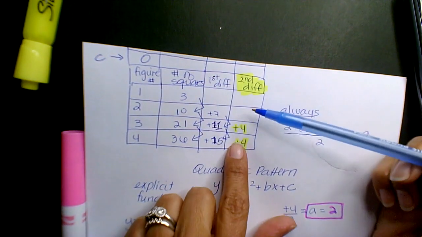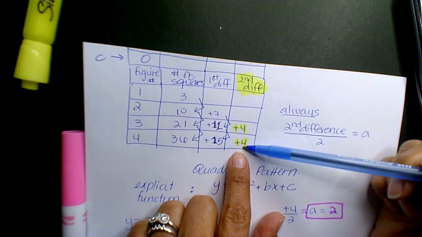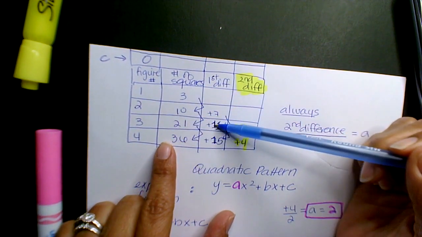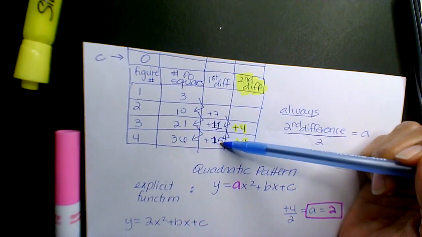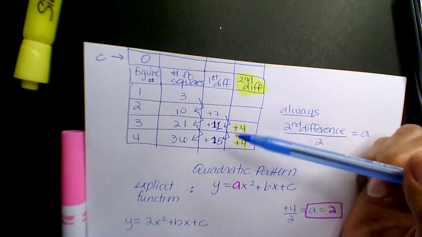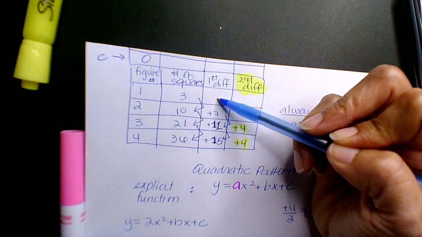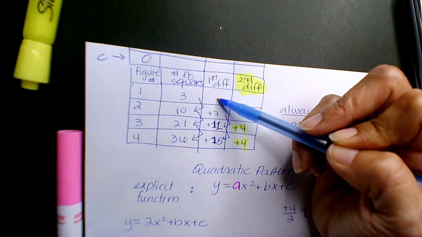If you all agree that it's going up by 4, and from 3 to 10 is 7, and 10 to 21 is 11, and 21 to 36 is 15, you've got to know your pattern. What would this number be here if I'm trying to backtrack it? 3. Do you agree? It's 3.